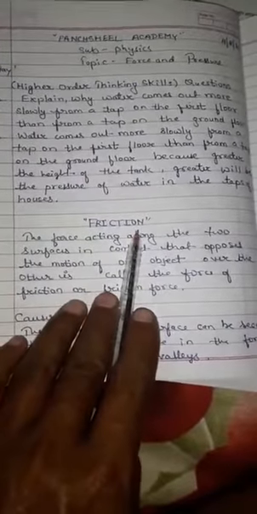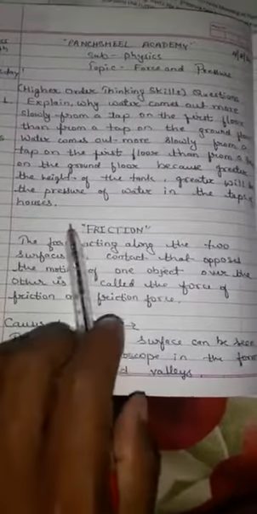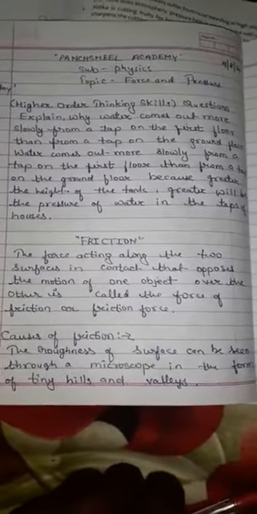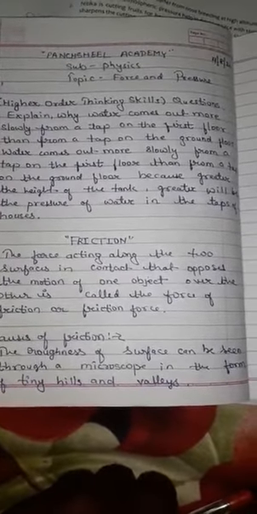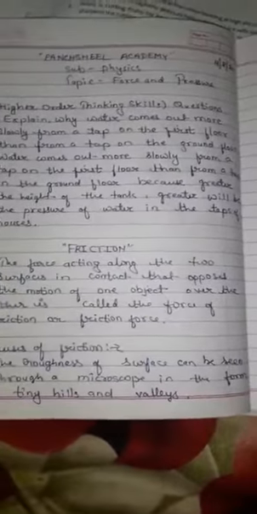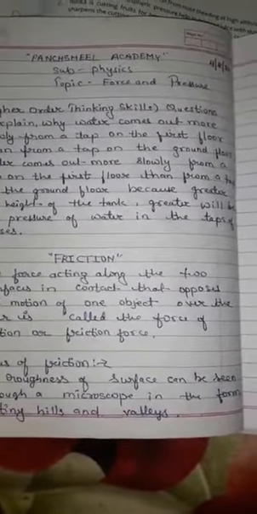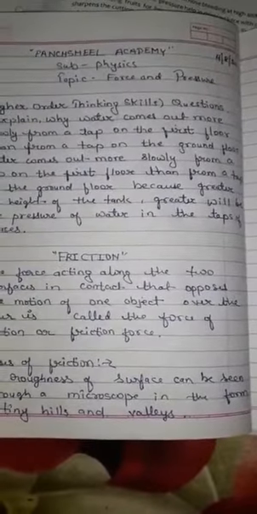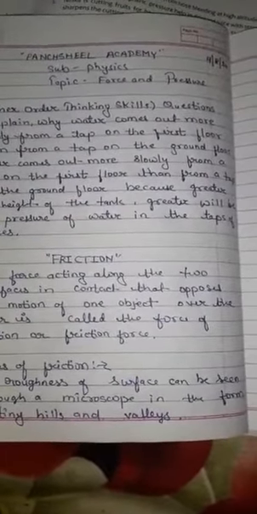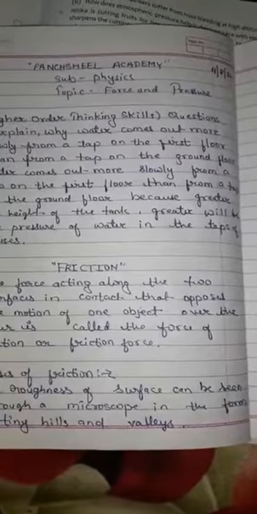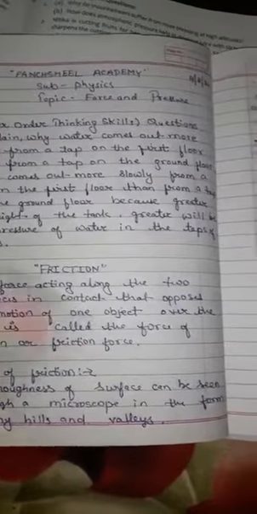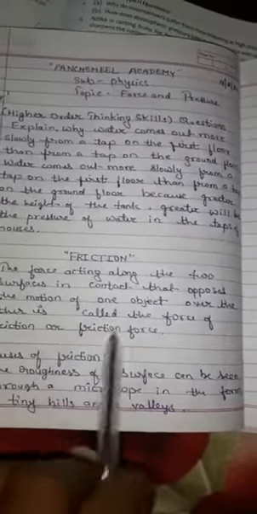So, friction. This is our next chapter, chapter number two in physics. What is friction? Friction is a contact force we discussed in our previous chapter. In our previous chapter, friction was only a simple topic, and now in this chapter we will discuss the full detail regarding friction.